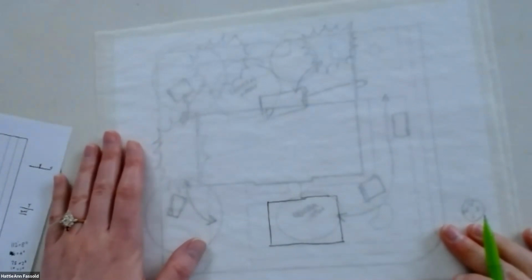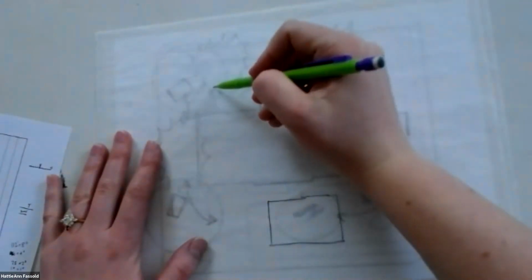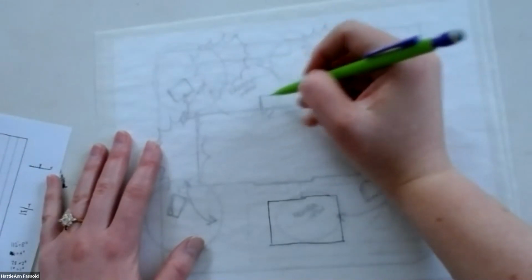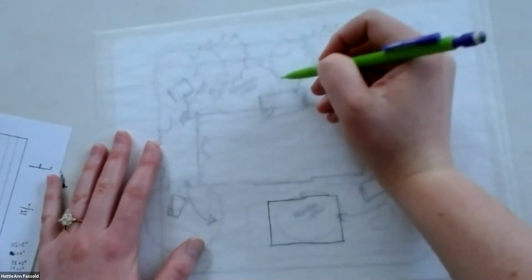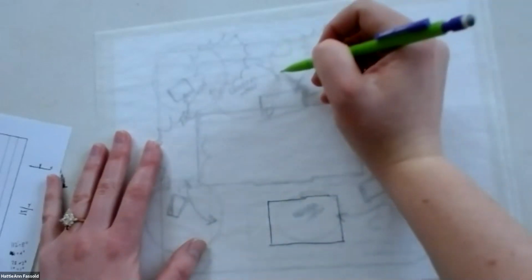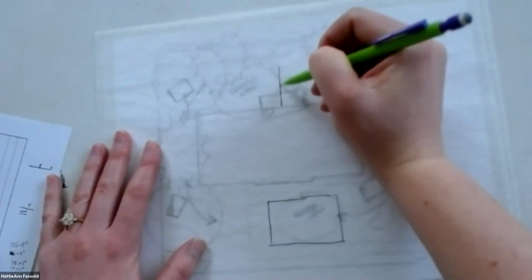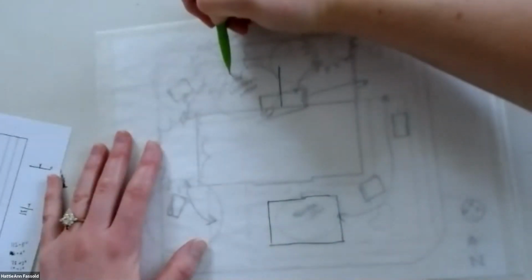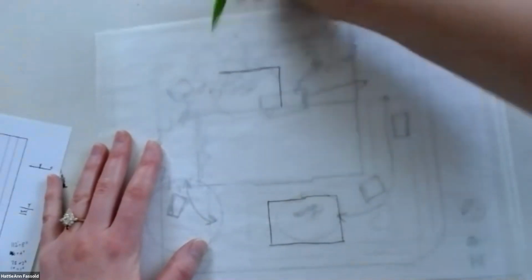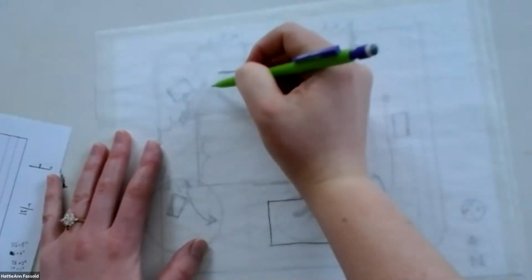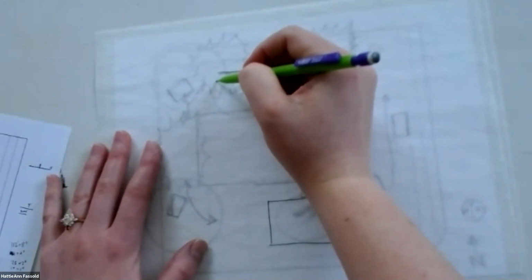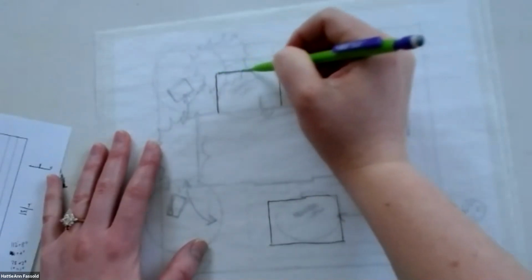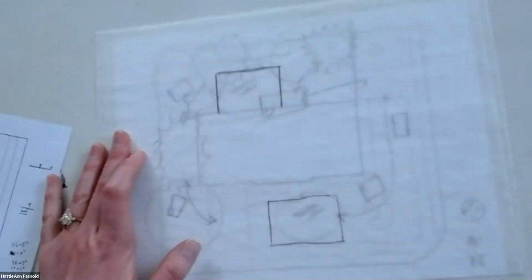And in the back, I'm going to pretty much just do it in the same spot right here. We're probably going to take out a little bit with our gathering area, but that will be okay. I'm just going to do it like this. So like that. Perfect. Okay, so there's that too.